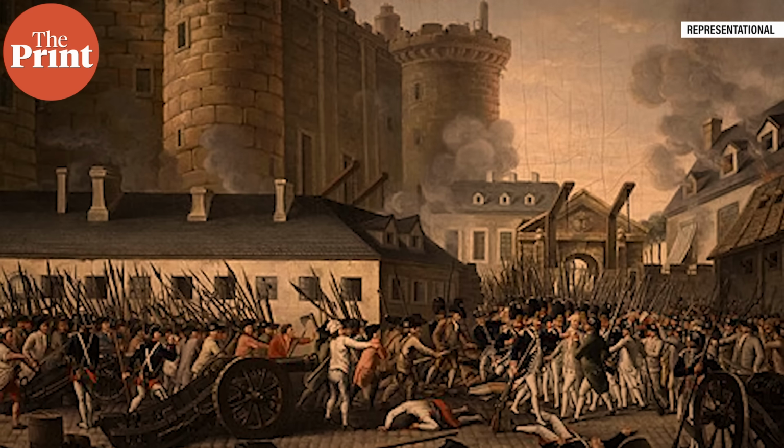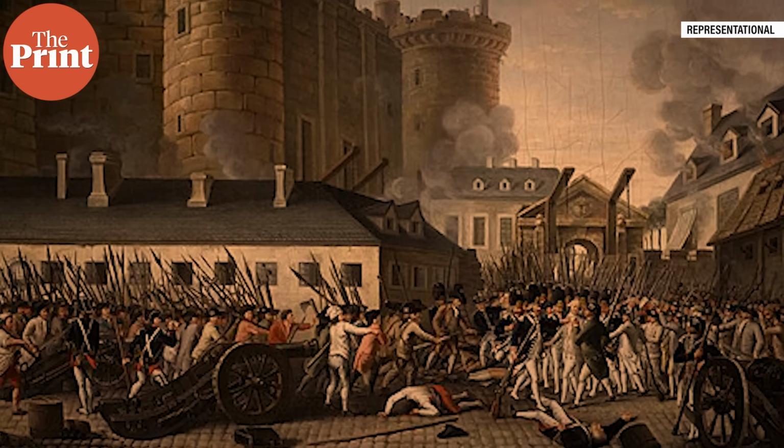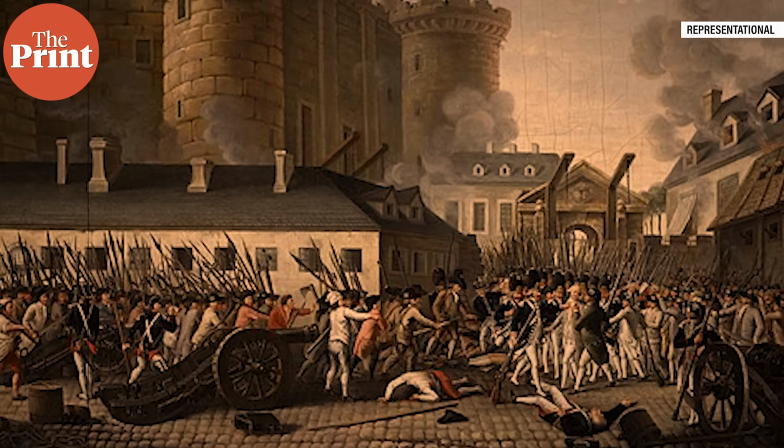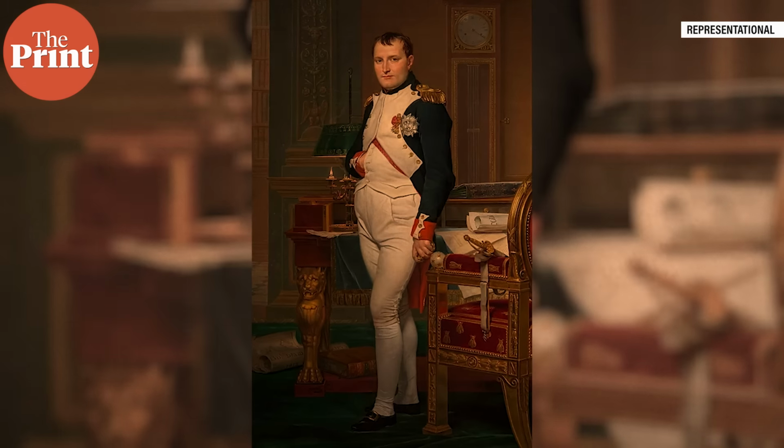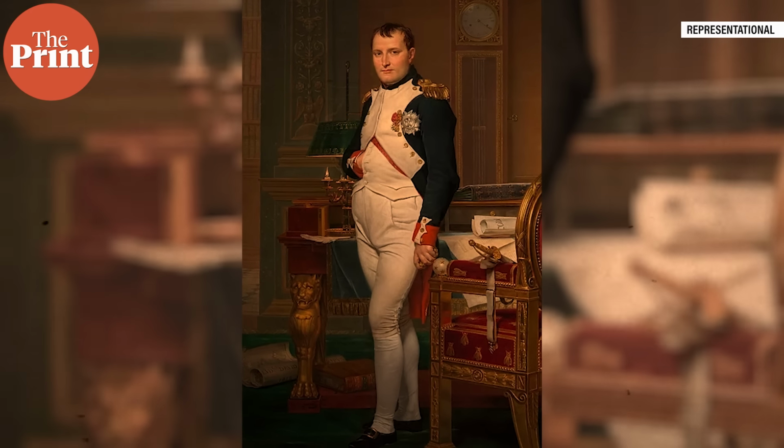Positive outcomes. Successful revolutions can lead to greater political freedoms, economic prosperity, and social justice. For example, the American Revolution of 1775 led to the establishment of a democratic government in the US. Mixed outcomes. The French Revolution of 1789 overthrew the monarchy, leading to a republic, but also resulted in the reign of terror and eventually the rise of Napoleon Bonaparte.